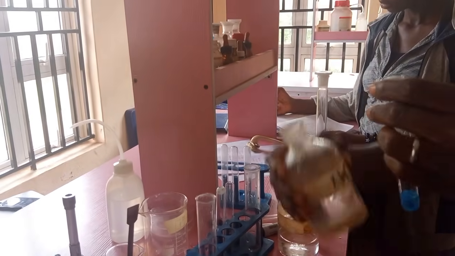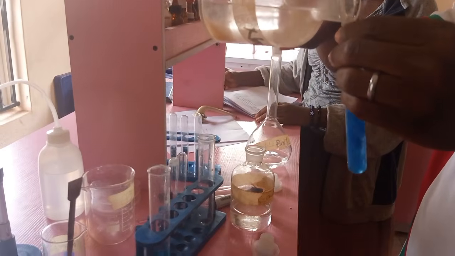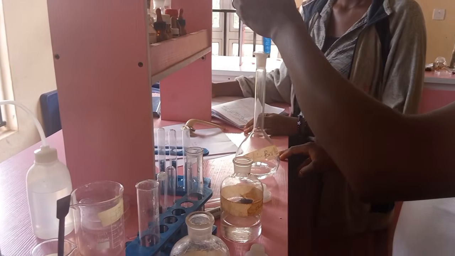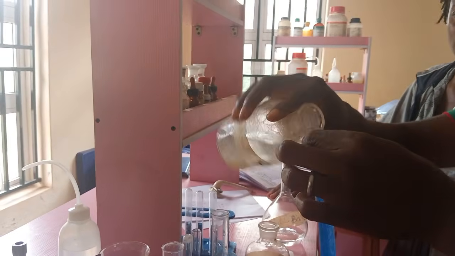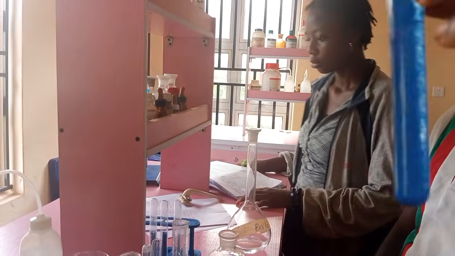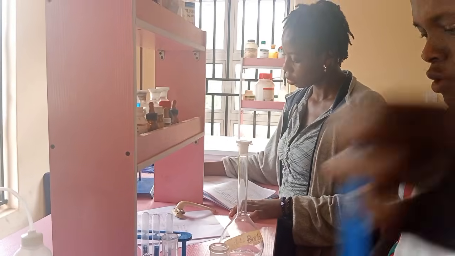Now let's add in excess and see what will happen. What remains? The precipitate is insoluble. A pale blue precipitate forms, and the precipitate remains insoluble.